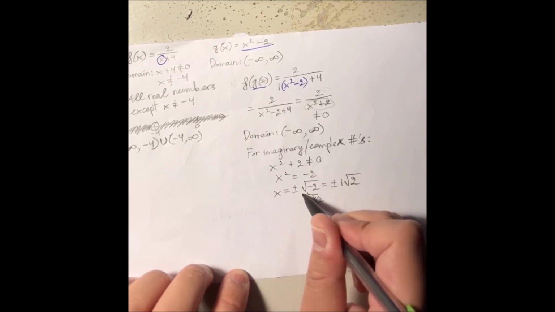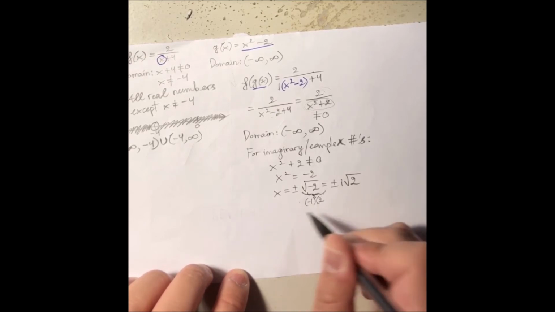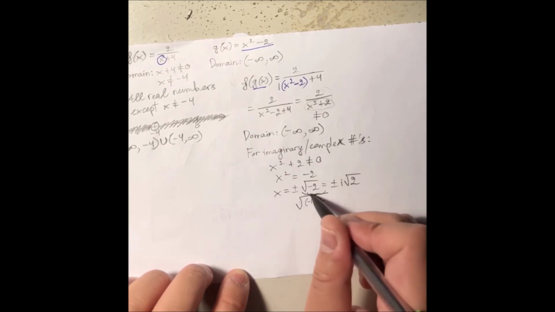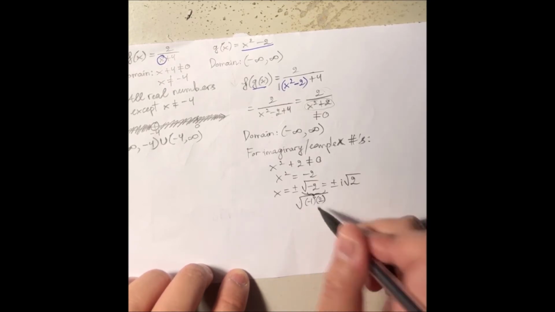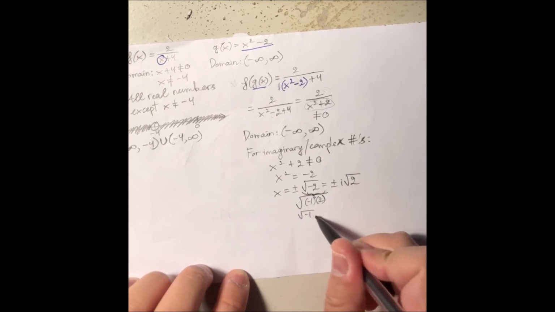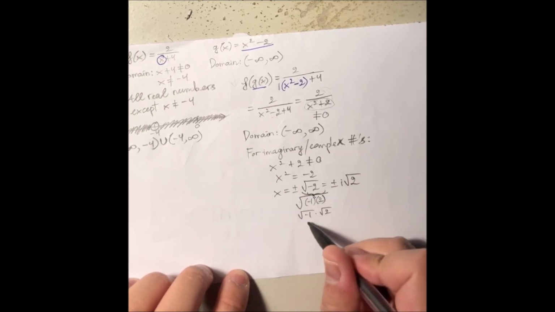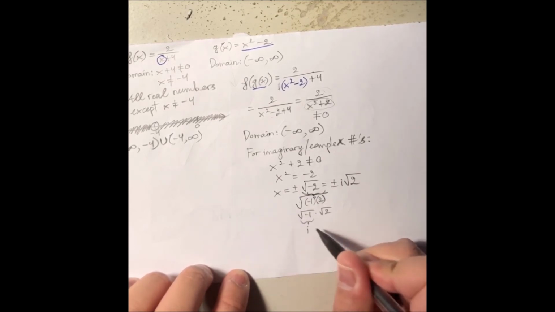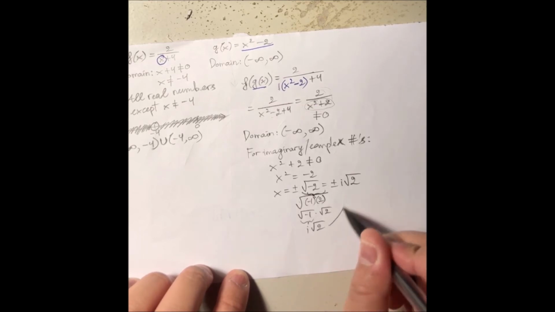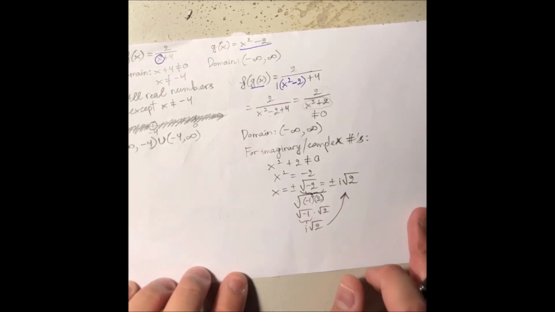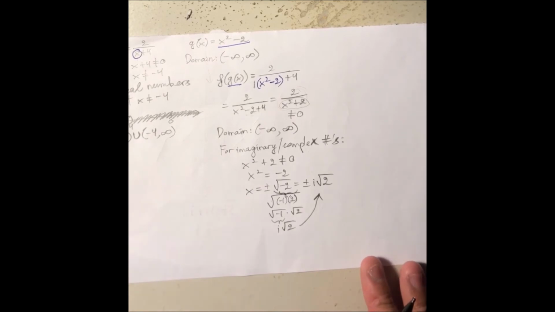Or should I say the square root of -2? So the square root of negative 2 can be rewritten as the square root of negative 1 times 2, and then separate it out using the law of exponents. This becomes i, and this stays. So that's why you get that. So that's for complex numbers, okay? So that's a fun fact.